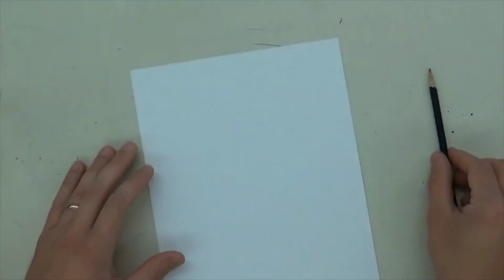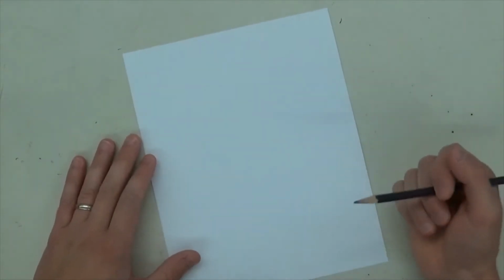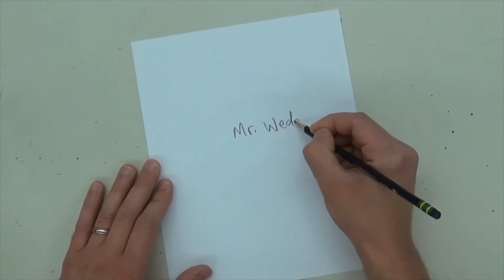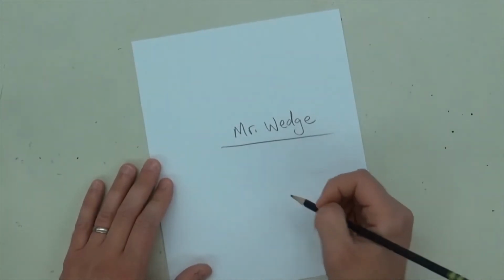Welcome to art. Today we're going to start a drawing like Paul Klee's Dream City. So step one of the Paul Klee Dream City project, we're going to put our name on the back of the paper and also your class code, 5 something.